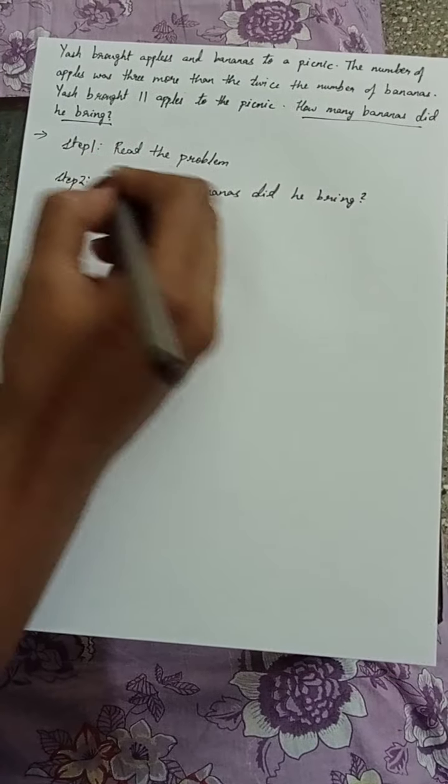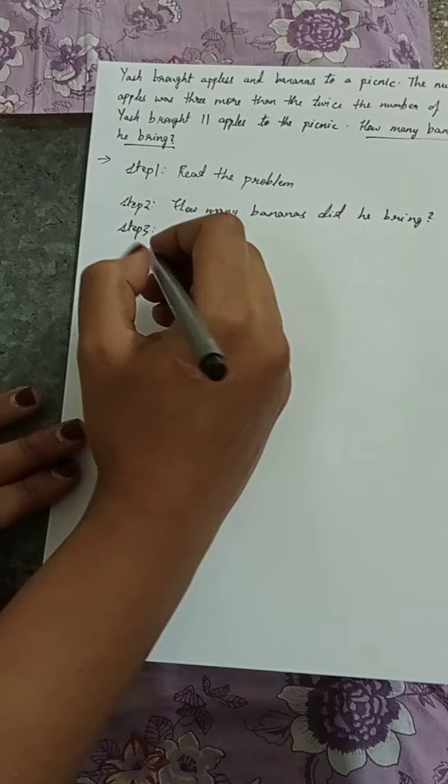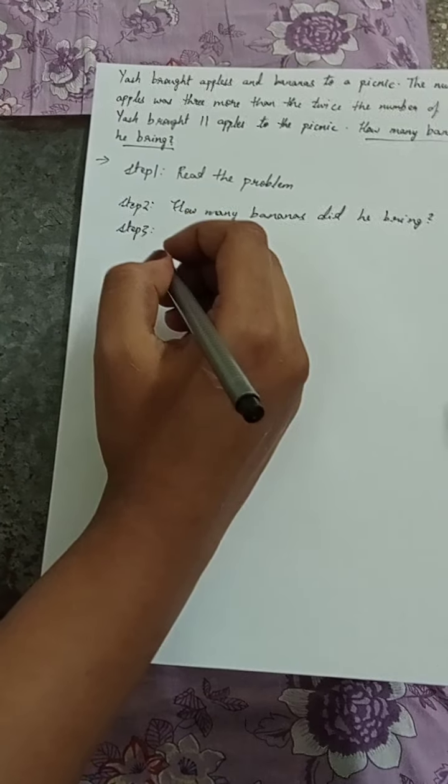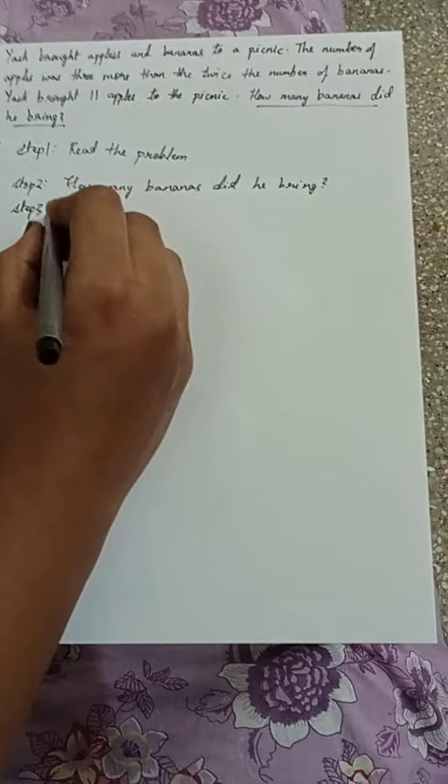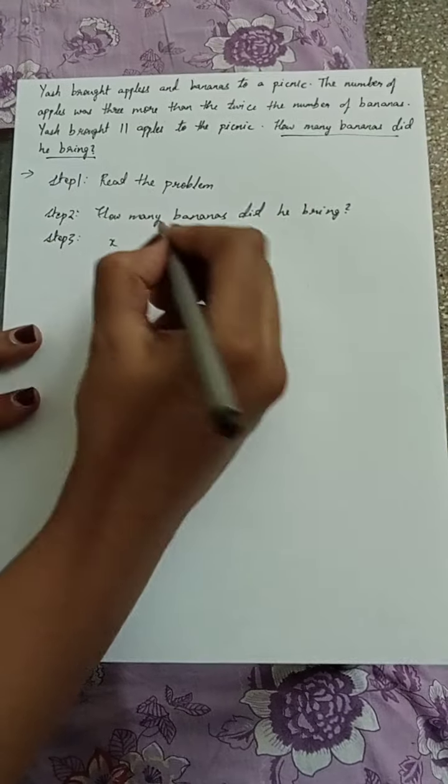So now step 3. In step 3, you'll name what you're looking for. That is, you'll name the number of bananas. Now I'll name the number of bananas as X.